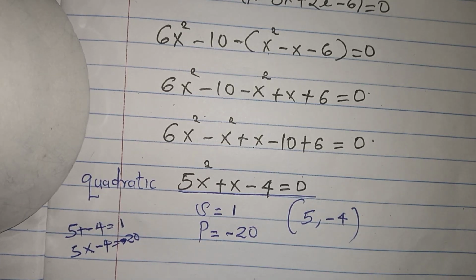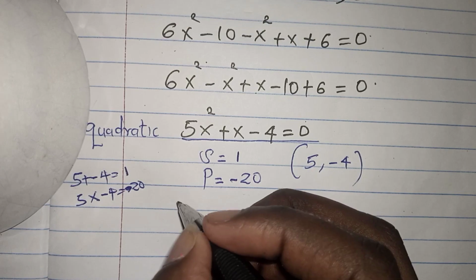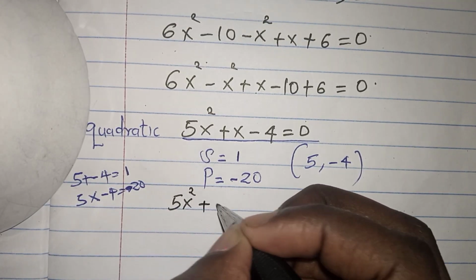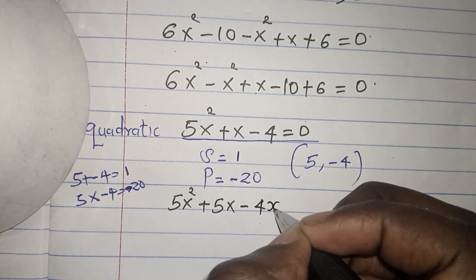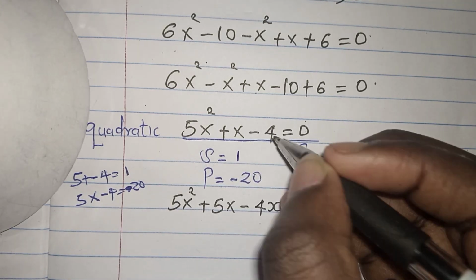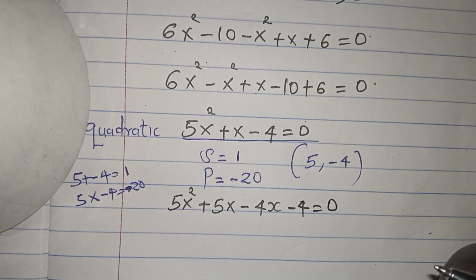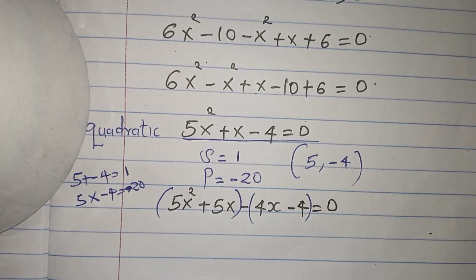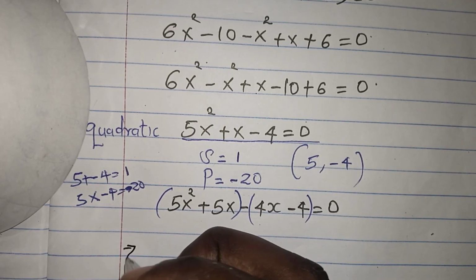So I'm going to substitute these two numbers in this equation over here. There we go. 5x squared plus 5x, this one here, minus 4x, this one here, minus 4 is equals to 0, right? So right away, I'm going to group these two. I'm grouping them and I want to factor out as my next step.